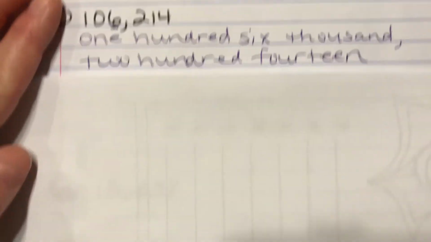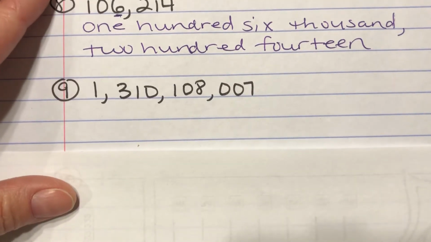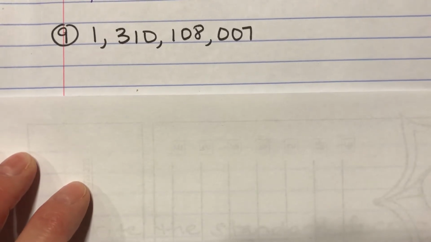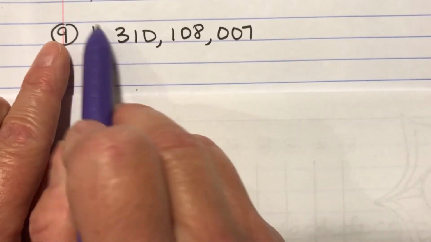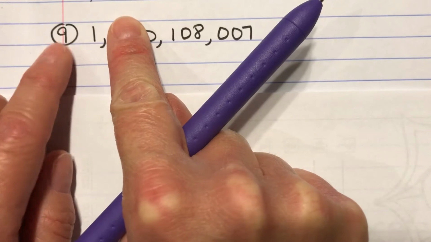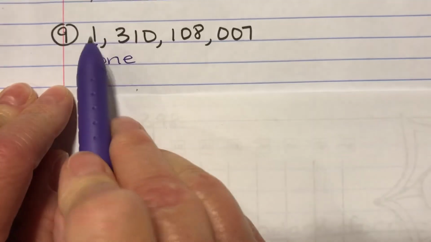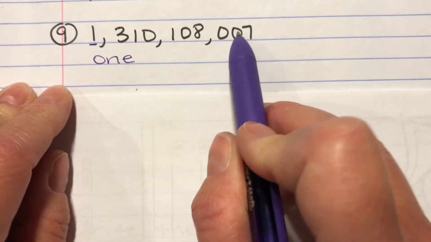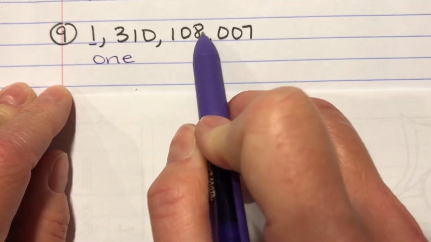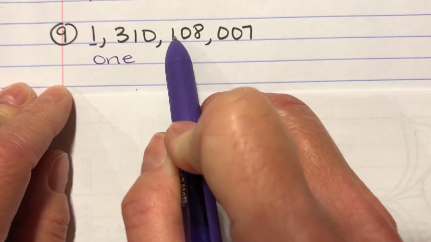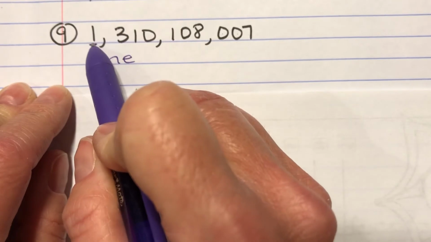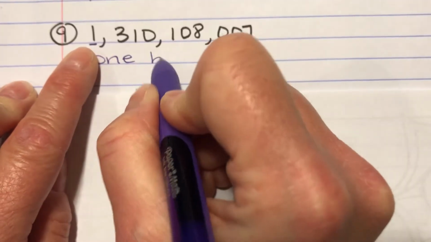All right, we're gonna try another one. So again, press pause. Okay. My first chunk here, all I see in front of that comma is a 1, so I'm gonna write 1. Now I have to say 1 what? So what place is this 1 in? Ones, tens, hundreds, thousands, 10,000s, 100,000s, millions, 10 millions, 100 millions, billions. So this is 1 billion.